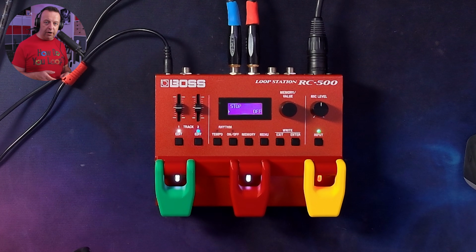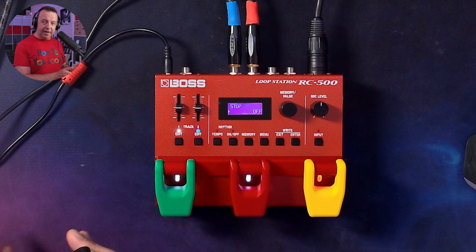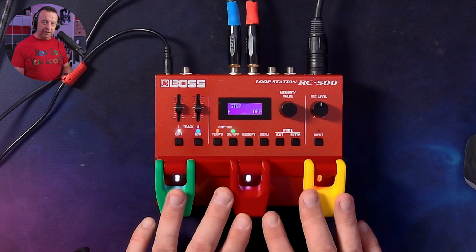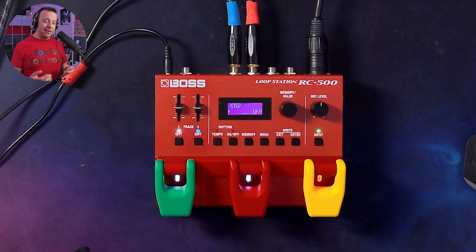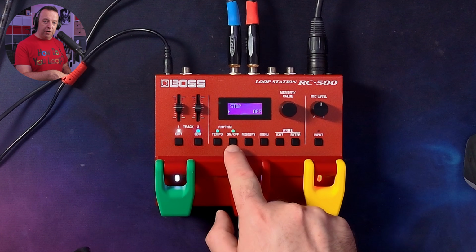Now, if you do select off, you then need to control it independently. So maybe you'll need an FS6 or an FS7 pedal, or change one of these pedals so you can turn the rhythm on or off. Otherwise, you're going to be bending down and pressing the on-off button right here.